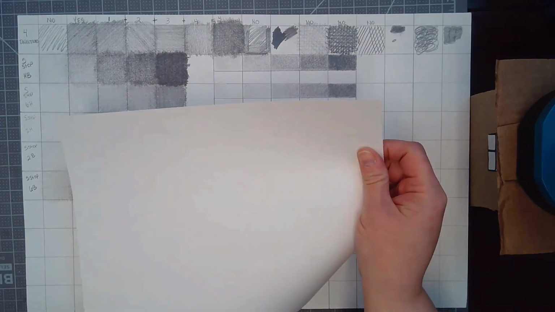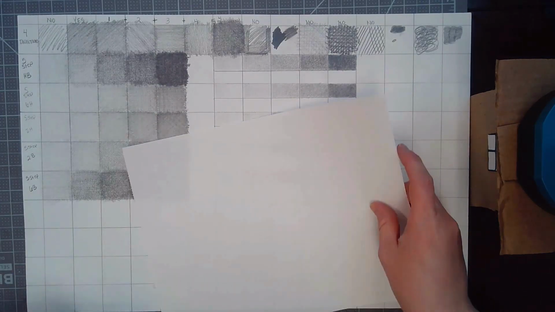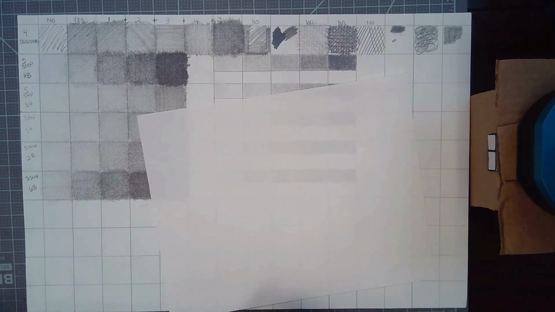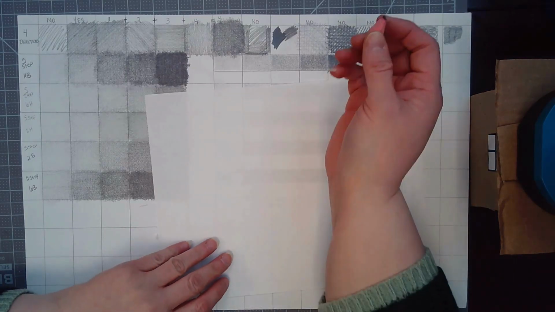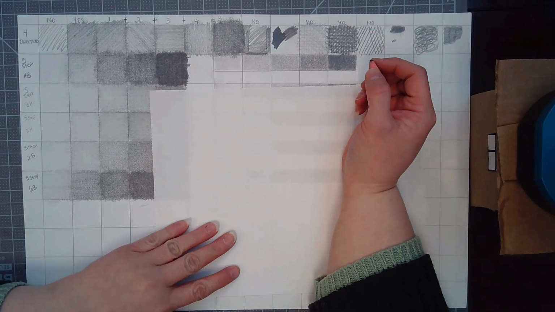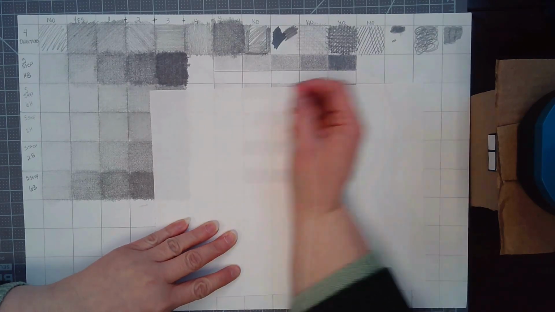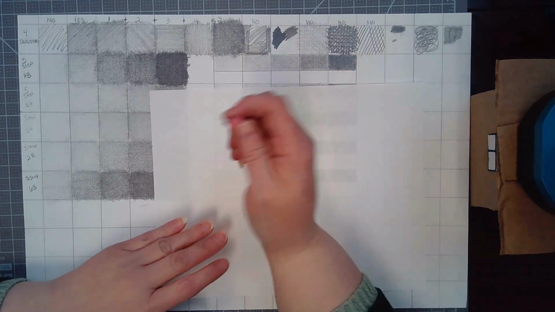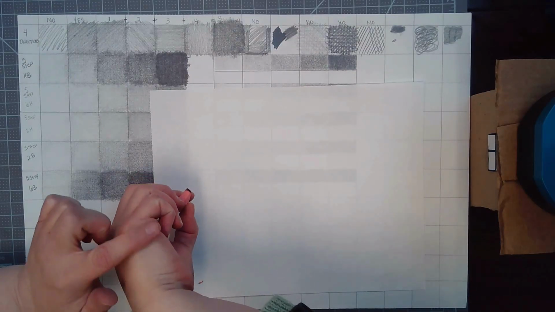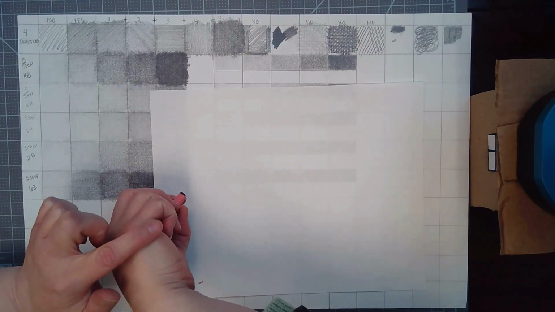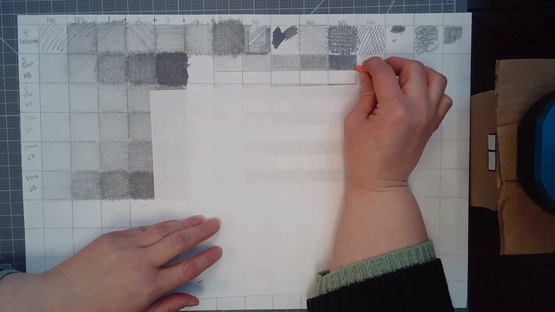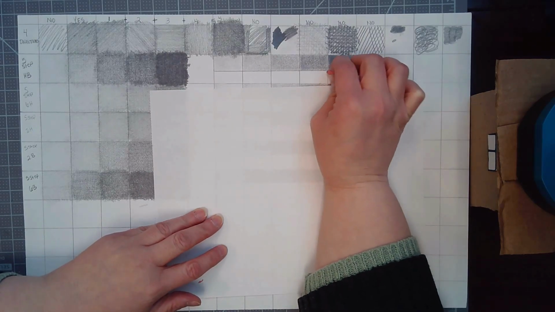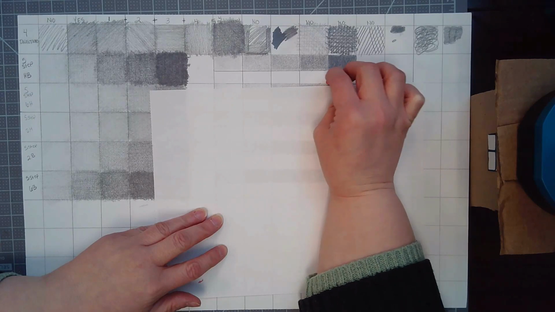And I'm going to use this as a protector against my paper. So what that does is, by laying this down, then when I rest my hand on my paper and I move across my paper, I'm not going to smudge my graphite everywhere. I'm not going to get that black graphite on the outside of my hand. And this will allow me to come in here and just lighten up these lines.